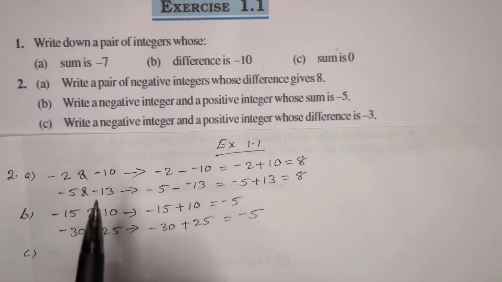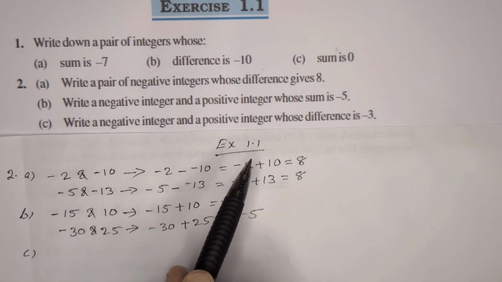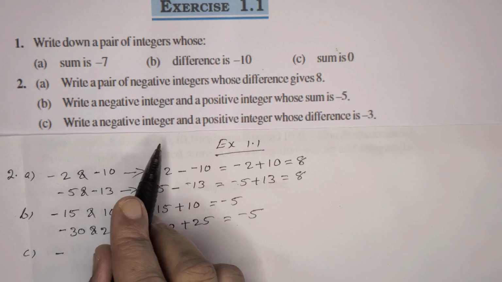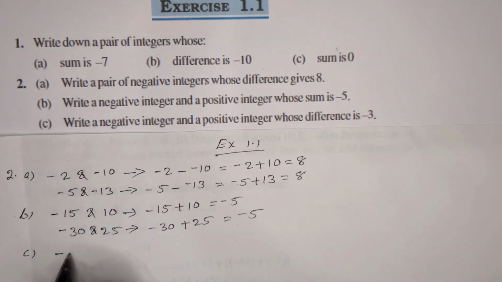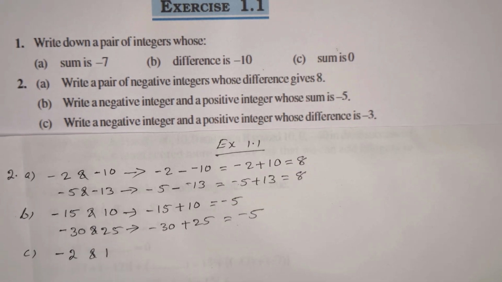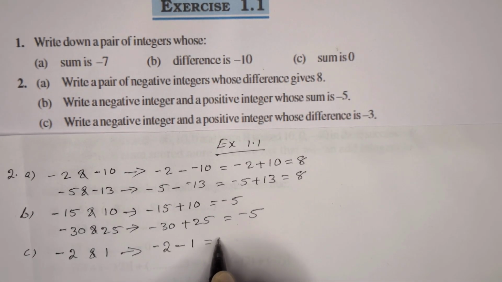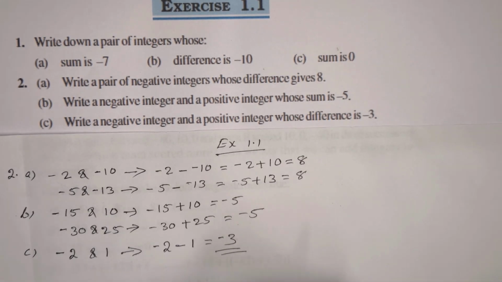Now C. Write a negative integer and a positive integer whose difference is minus 3. The difference is supposed to be minus 3. So one negative integer is minus 2 and the positive integer we can take as 1. Whose difference, minus 2 minus 1, is equal to minus 2 plus minus 1. That means minus 3. Here we are getting minus 3 when we are taking minus 2 and 1.